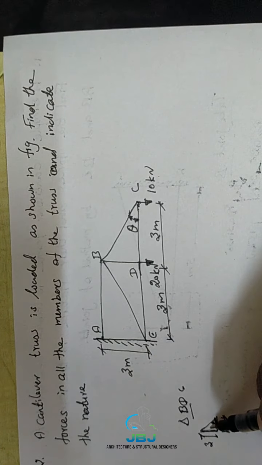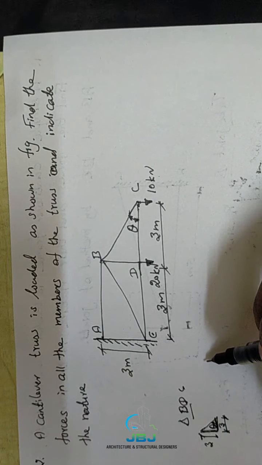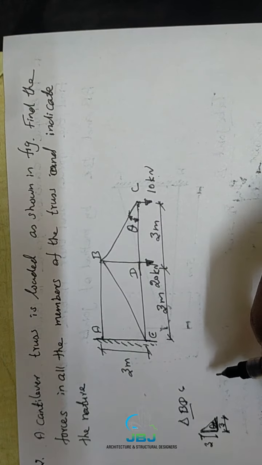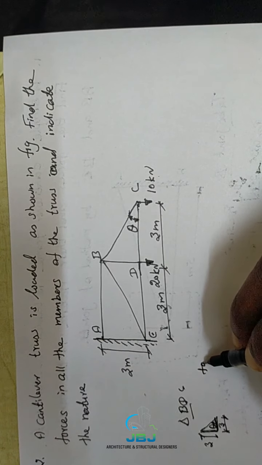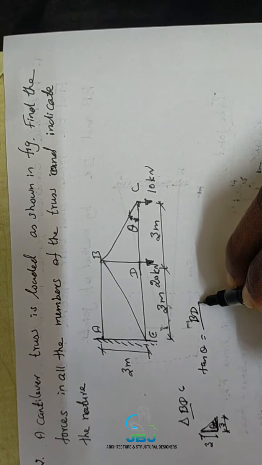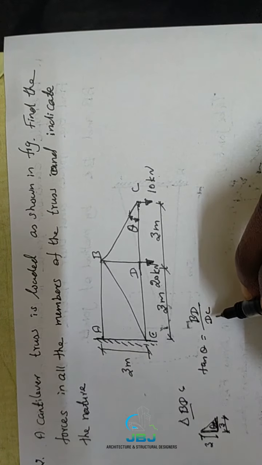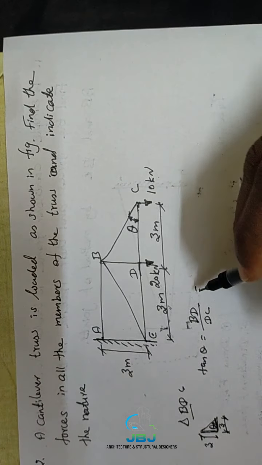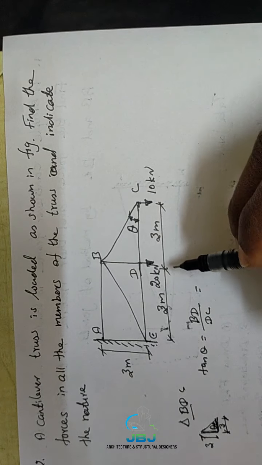So how can we find the angle of inclination of this member? Here you are going to apply the trigonometry rules. What's the trigonometry rule? tan theta equals the opposite side, that is BD, divided by the adjacent side DC. Based upon this problem we know all these details.